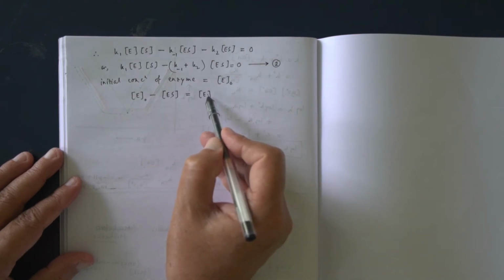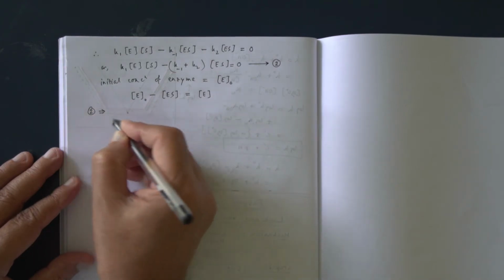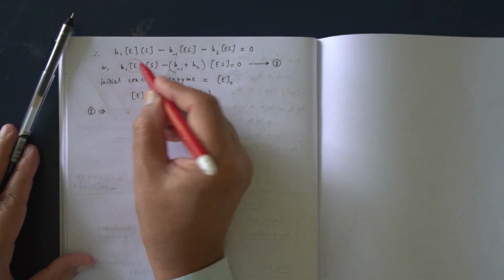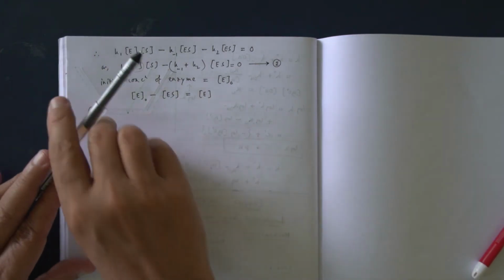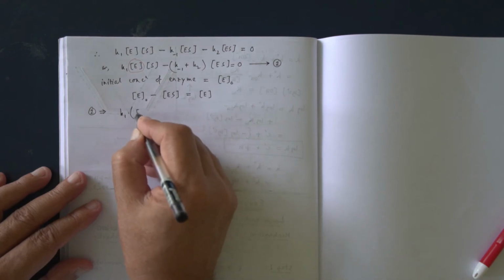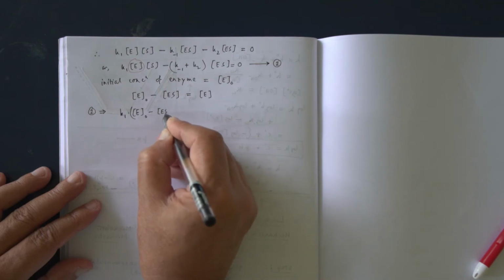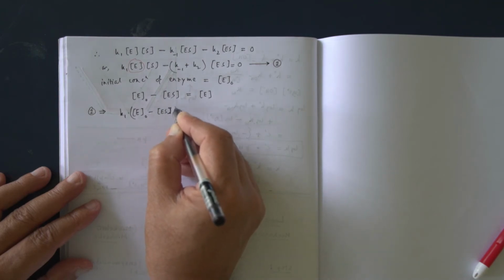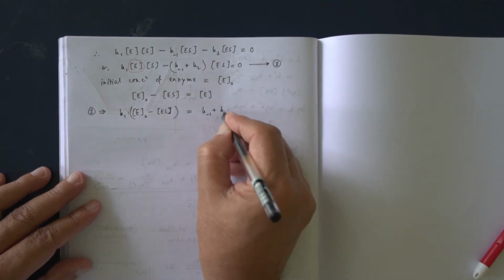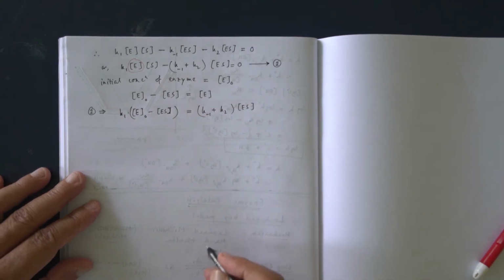Therefore, from 2, for this, I can write k1 (E naught minus ES) equal to (k minus 1 plus k2) times the concentration of enzyme substrate complex.